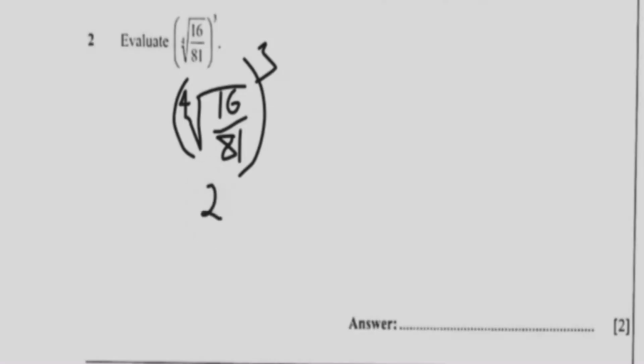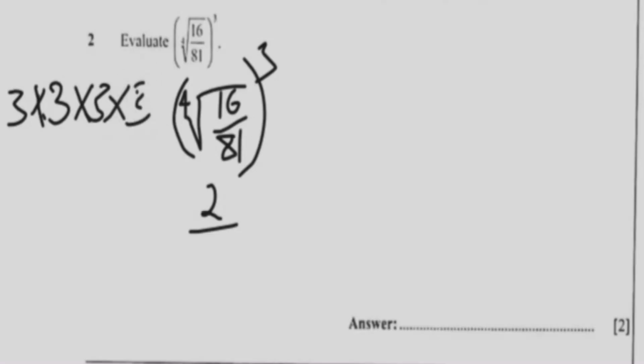So I'm going to write 2 there over. What number can we multiply 4 times to get 81? So we have 3. If we say 3 times 3 will give us 9, times 3 gives us 27, times 3 gives us 81. So 3. So we have 3 there, and then we do like this, raised to the power of 3.